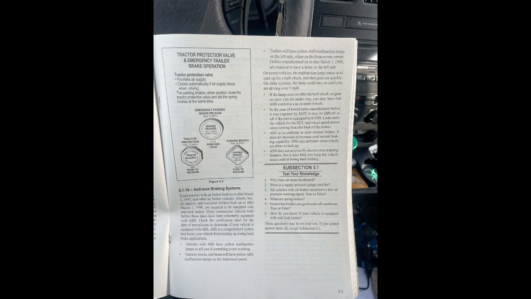On newer vehicles, the malfunction lamp comes on at startup for a bulb check, and then goes out quickly. On older systems, the lamp could stay on until you were driving over 5 miles per hour. If the lamp stays on after the bulb check, or goes on once you are underway, you may have lost ABS control at one or more wheels.